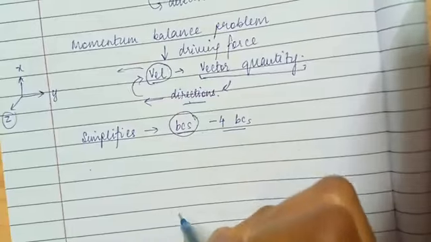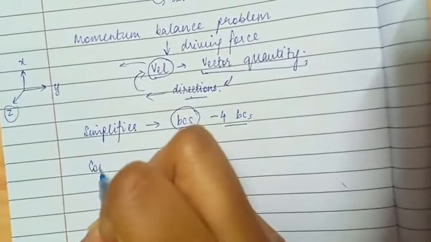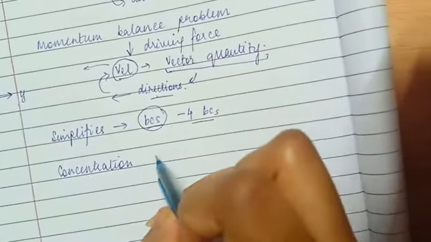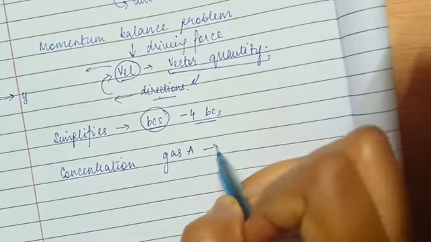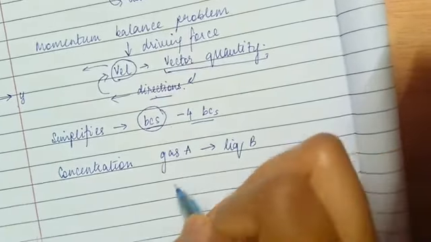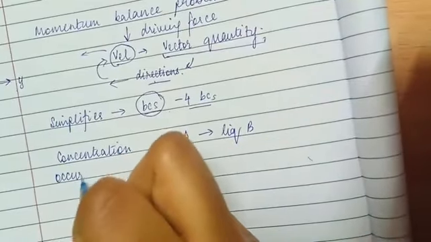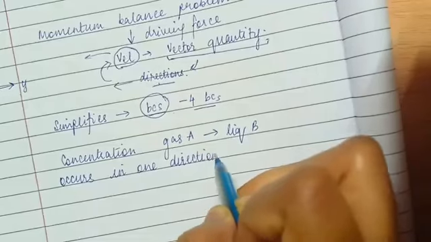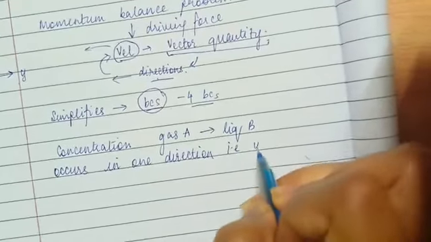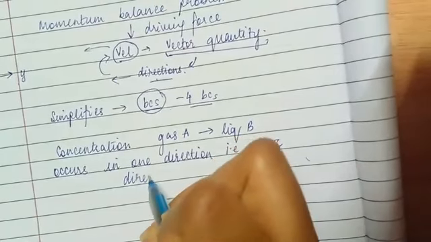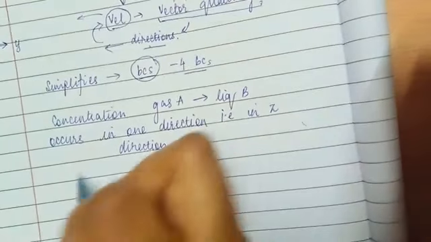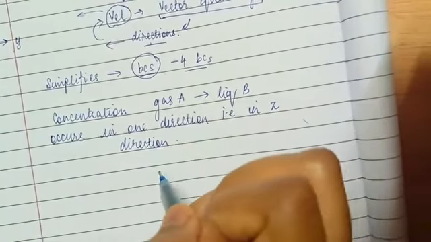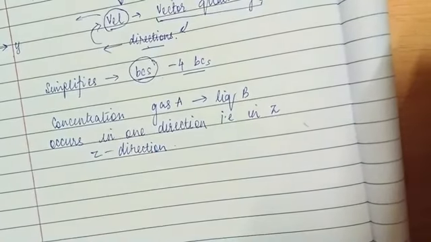To simplify our problem further, we assume that the concentration in our problem, that is of a gas A diffusing into the liquid B layer, occurs in one direction, that is in Z direction. So, all our calculations will be done taking into consideration this direction, that is the Z direction.